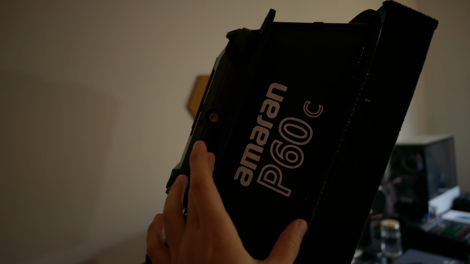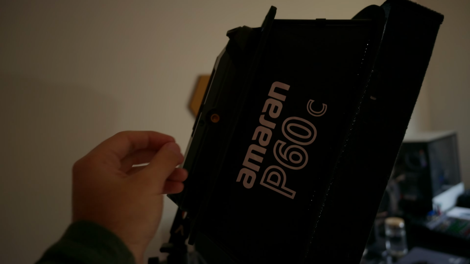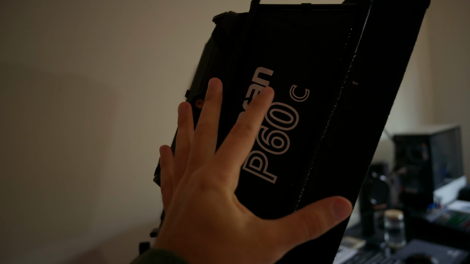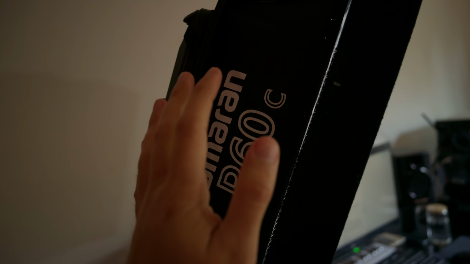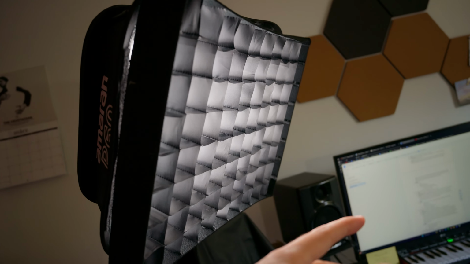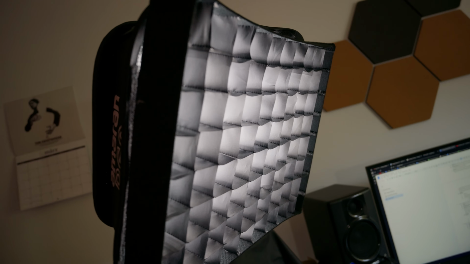And this diffuser causes the light to scatter inside here. And when it scatters, it comes out the other side as a softer cloud-like light, just as if we had overcast skies. So hard light creates hard shadows. Soft light creates soft shadows. And when we're making videos, we tend to prefer soft light because it's more pleasing. It creates more pleasing shapes.